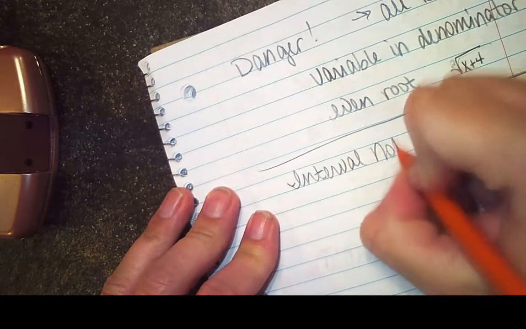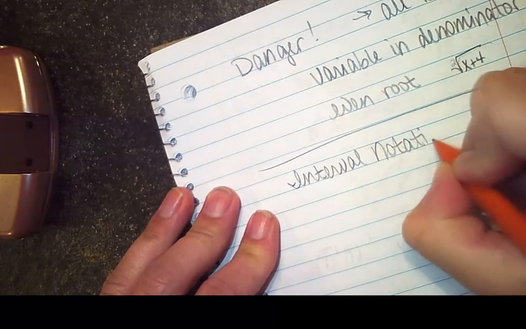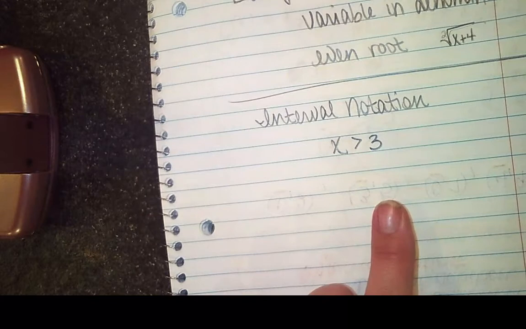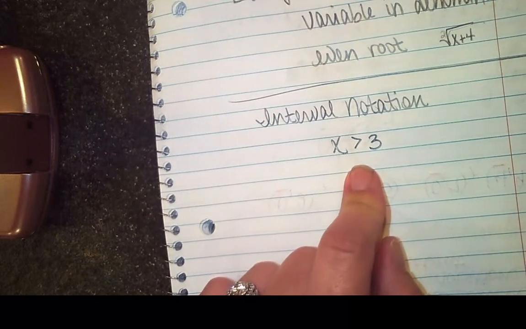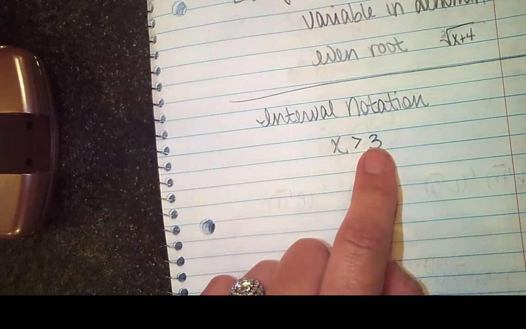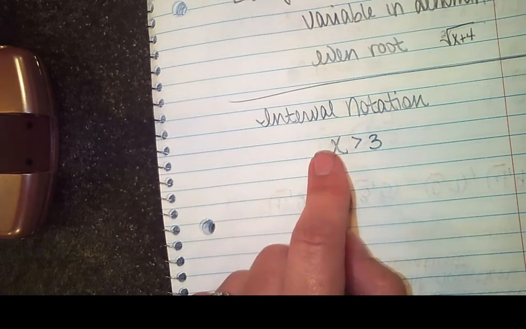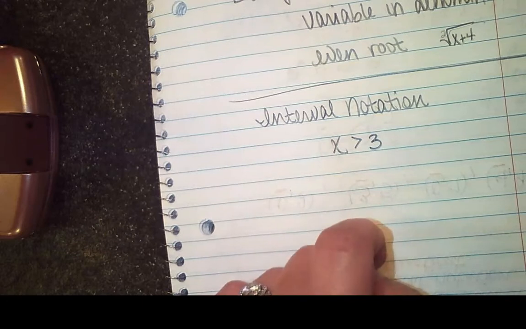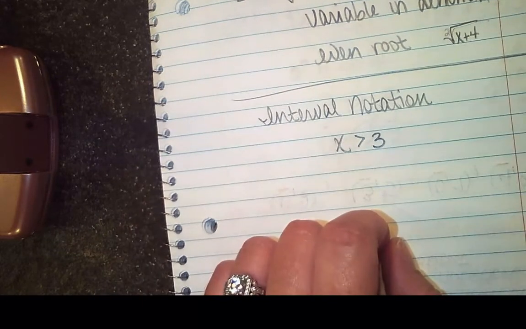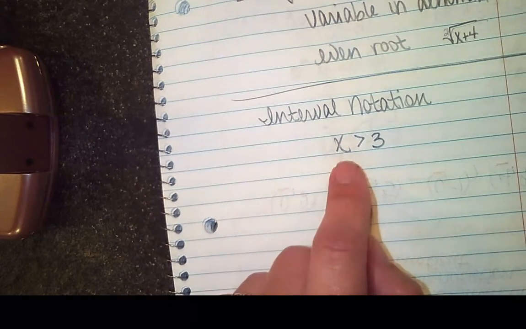interval notation way back when. You learned that, like, I could write this as x is greater than 3. This represents an infinite number of numbers because anything that's bigger than 3 works. Okay, 4 is bigger than 3, so 4 is an answer. A million is bigger than 3, so a million is an answer. There's an infinite number of answers for this.